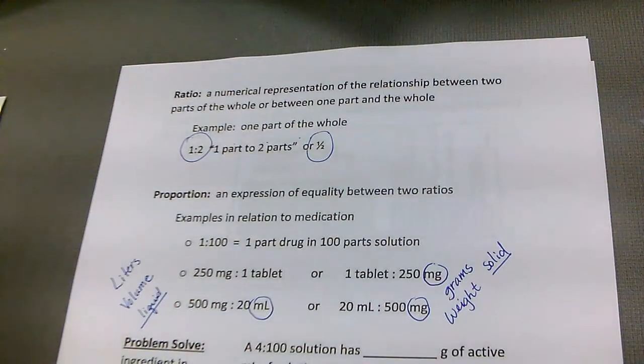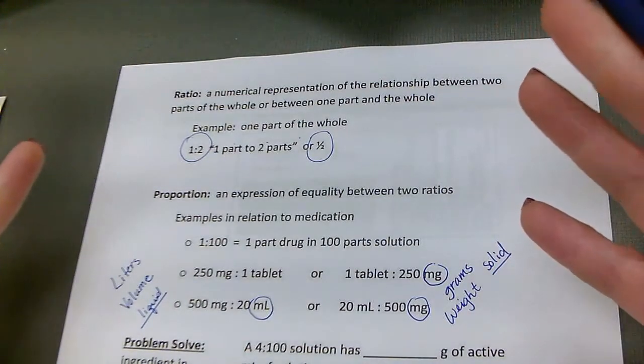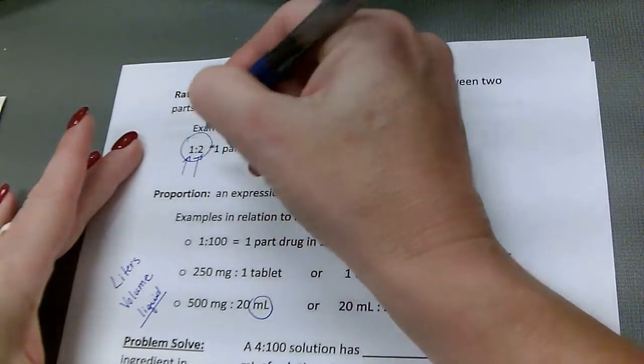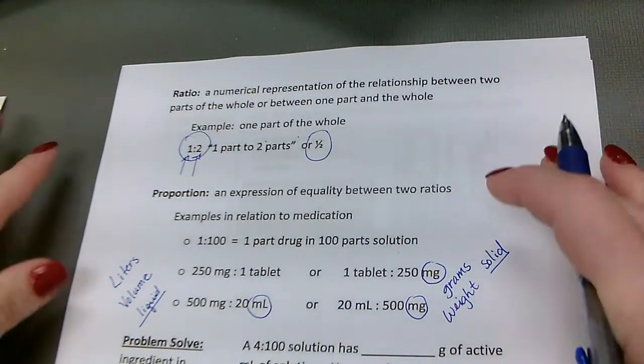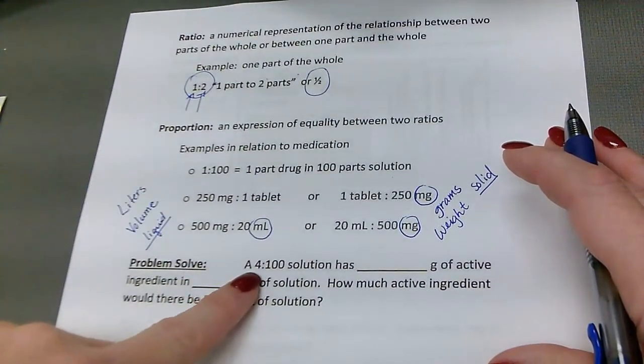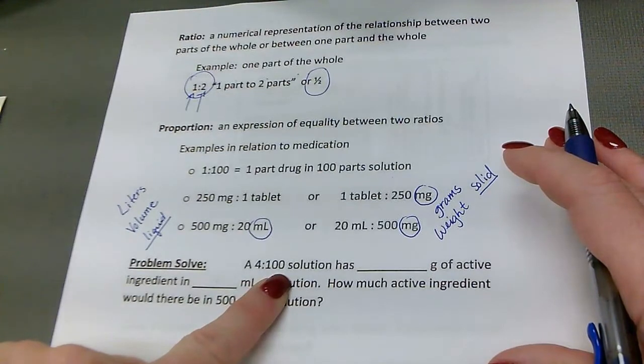So that's ratio proportions. We're basically taking a ratio and looking at these two numbers to see how they are proportionate to each other. So let's take a look at a problem here. There is a 4 to 100 solution.